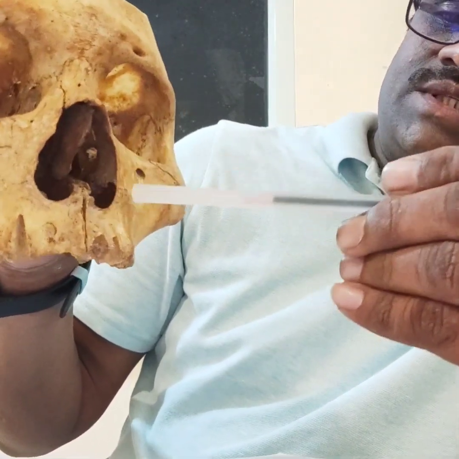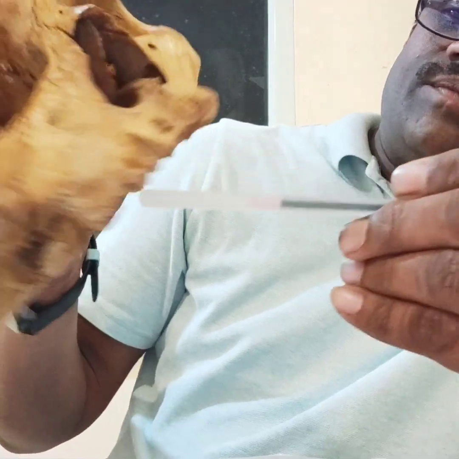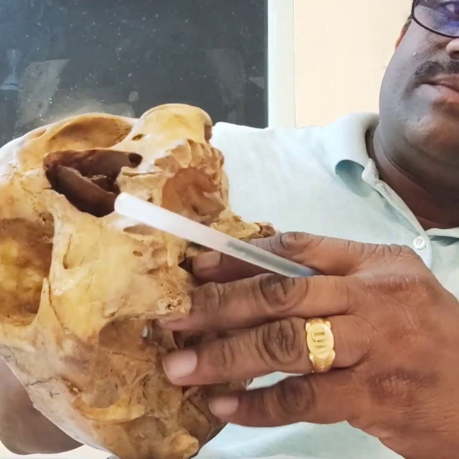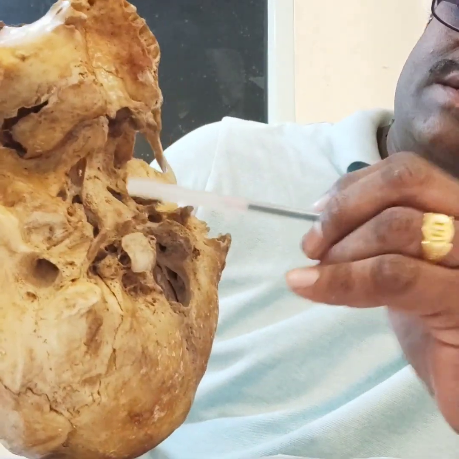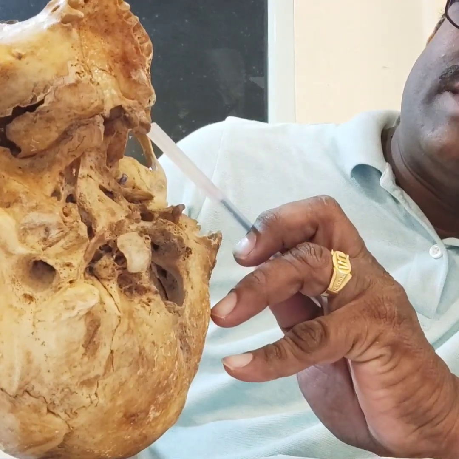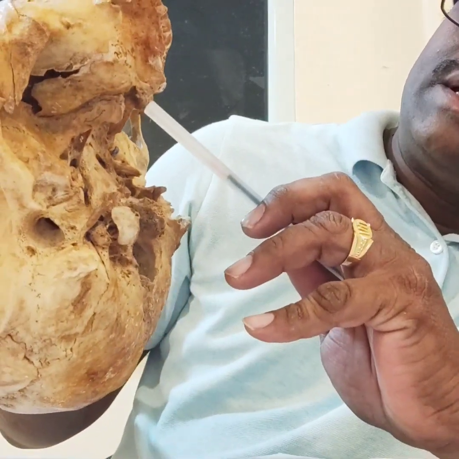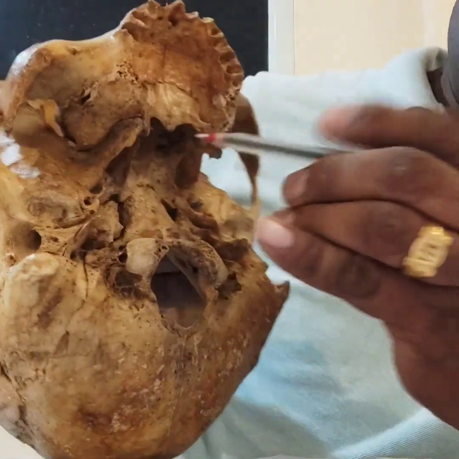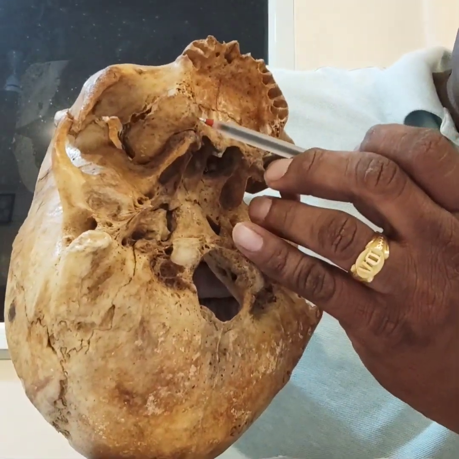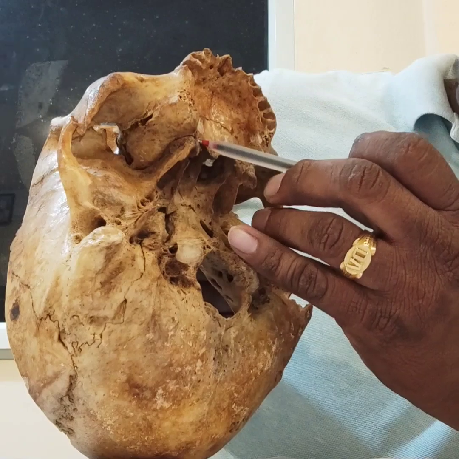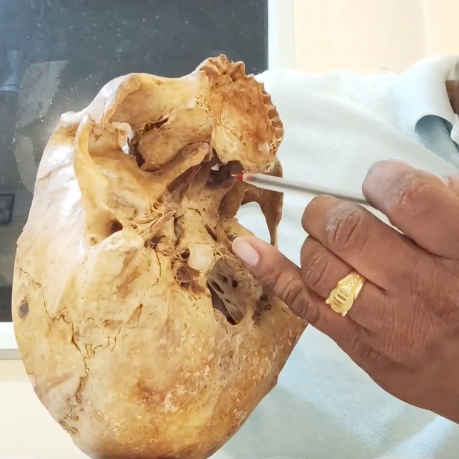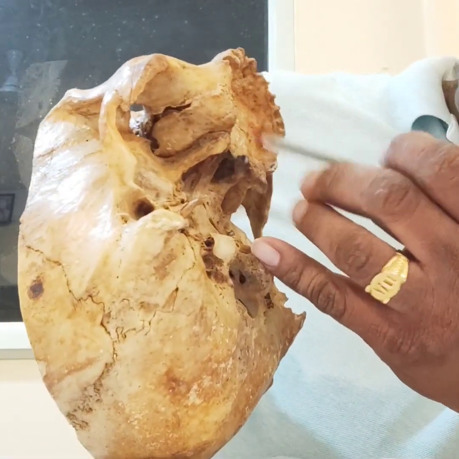Apart from that, you can go back to the pterygoid area. I'll just briefly explain about the pterygoid implants. This is the lateral pterygoid plate, this is the medial pterygoid plate, and this is the hamular notch. Can you see? This is the hamular notch, and there is a greater palatine foramen on both sides. This is the maxillary tuberosity.